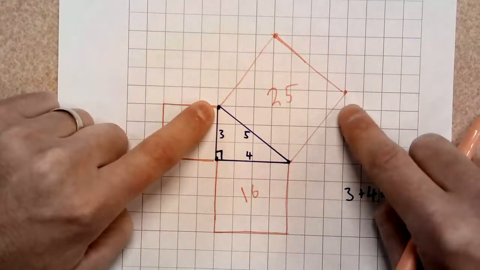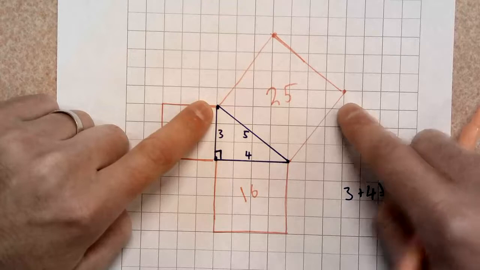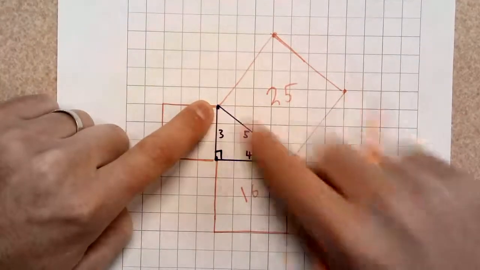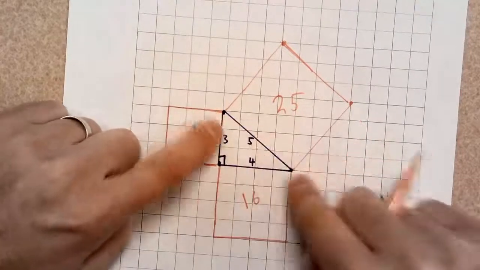By the way, I should also introduce you to this very awesome word called the hypotenuse. Hypotenuse is what we call the longest side. We call the short sides the legs, the longest side the hypotenuse.